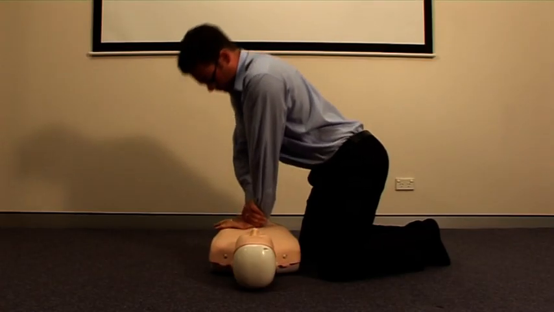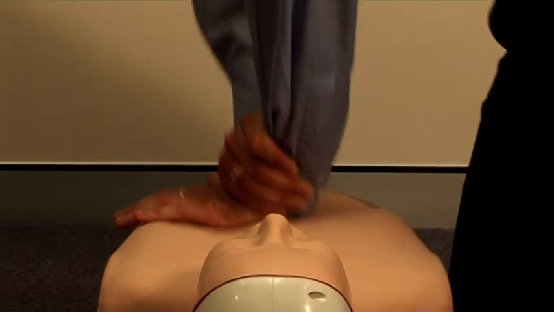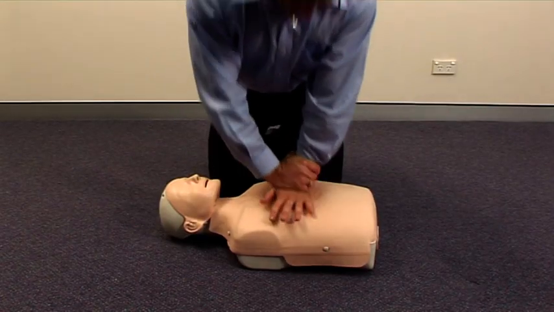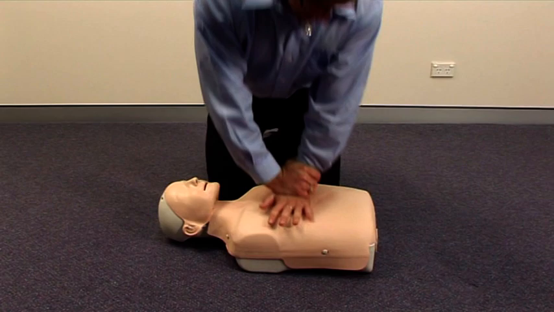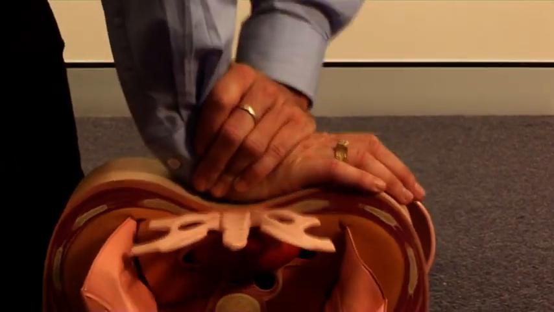The compression must be vertical and the pressure applied only through the heel of the hand onto the sternum. The sternum should be depressed to 1/3 of the depth of the chest. You can see on this mannequin the correct compression location and the depth of the compression.